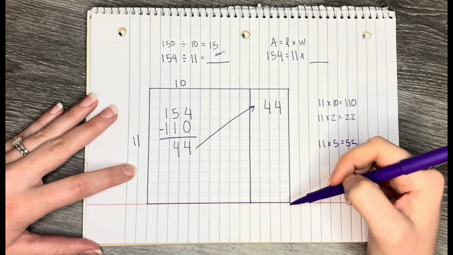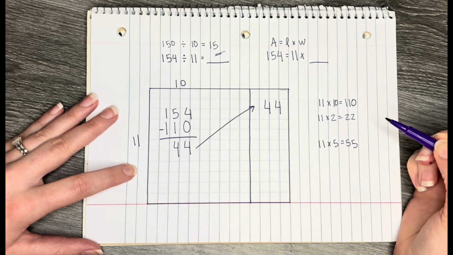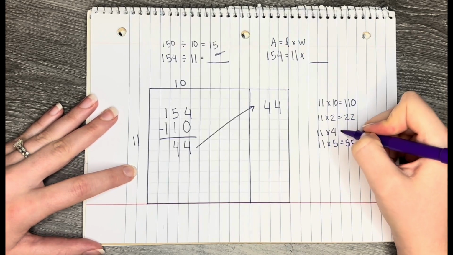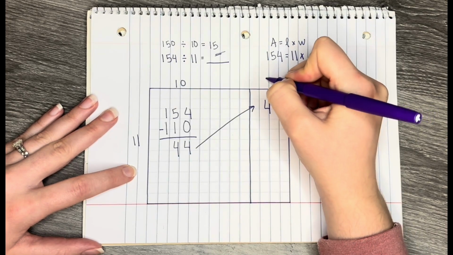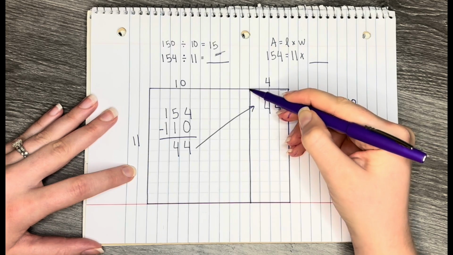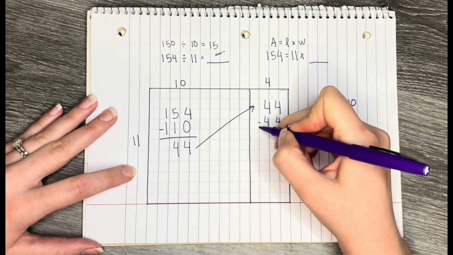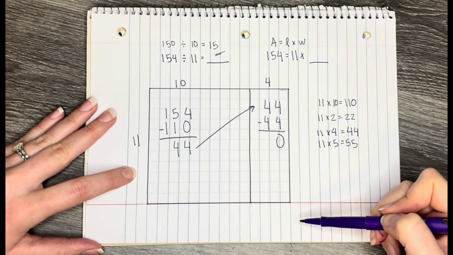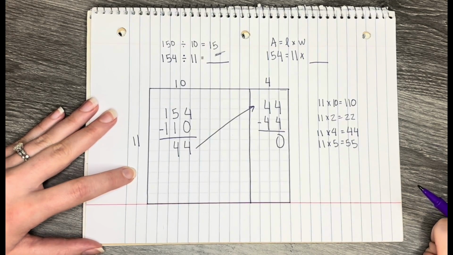So now I'm looking for the length of this section here of my area model. Well, I know that 11 times 4 equals exactly 44. So here, the dimension must be 4 because this is length of 11 times a width of 4. And when I subtract, I see that I do not have any boxes left over. I have counted or used every box in this area.